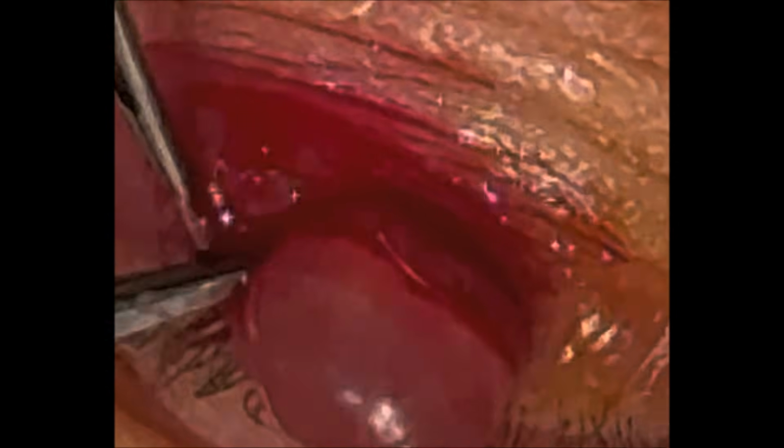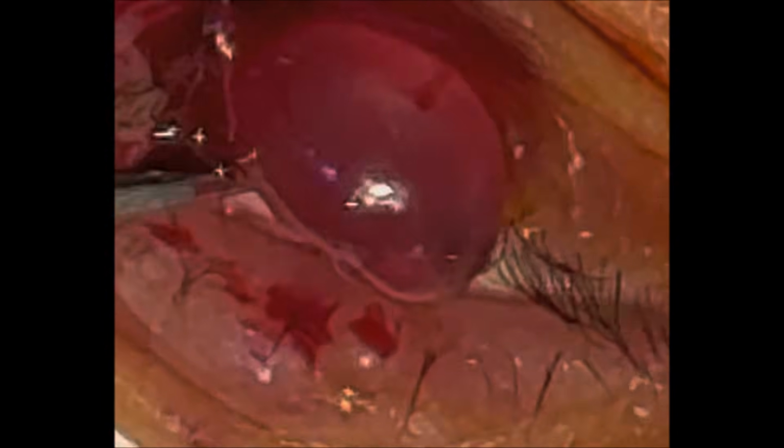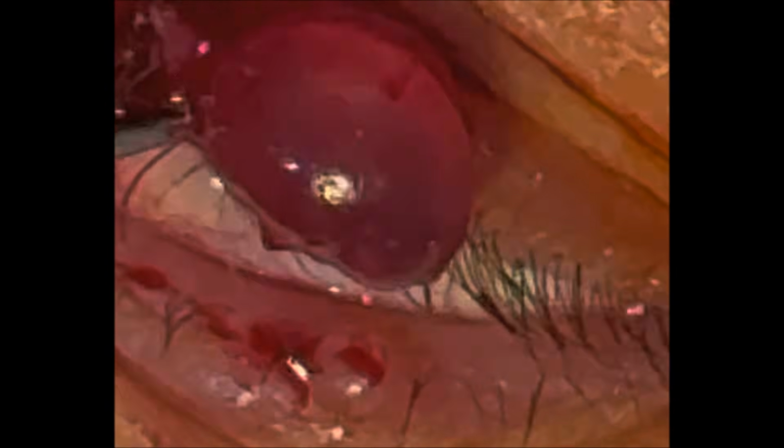Fortunately, in this case, so far, I'm able to maintain the cyst and the fluid inside it. I'm going to try to amputate the cyst now at the base. I got most of it uncovered. The skin is no longer covering the cyst. I'm just bluntly trying to push it away. But at some point, you do have to just amputate it.